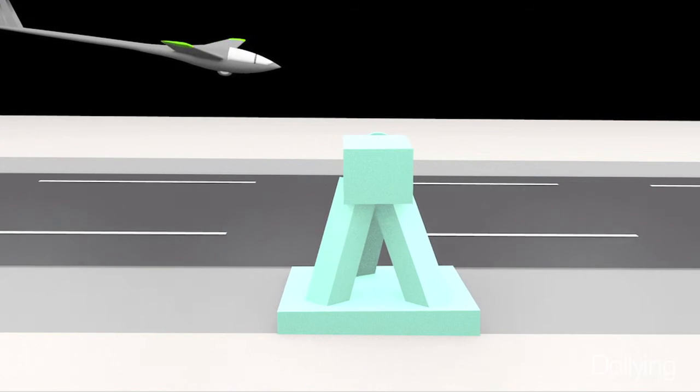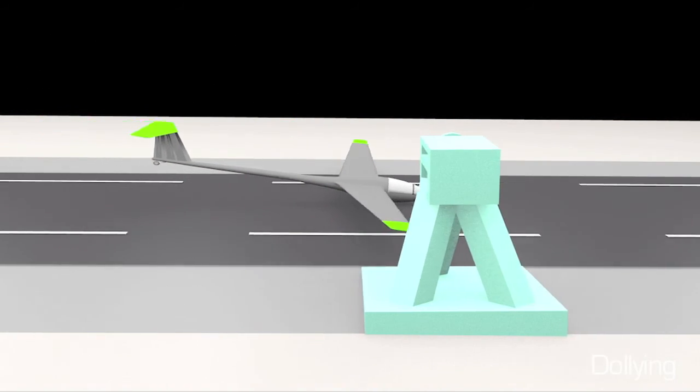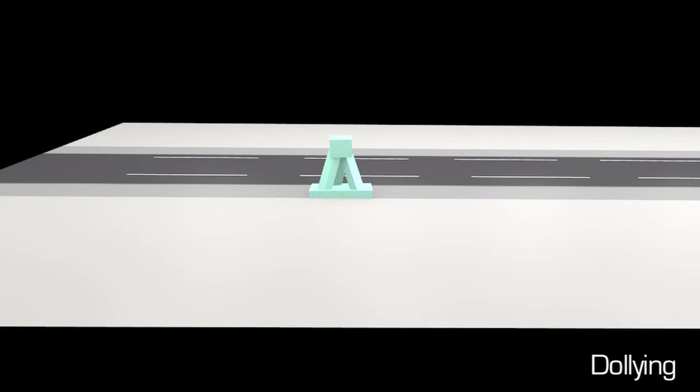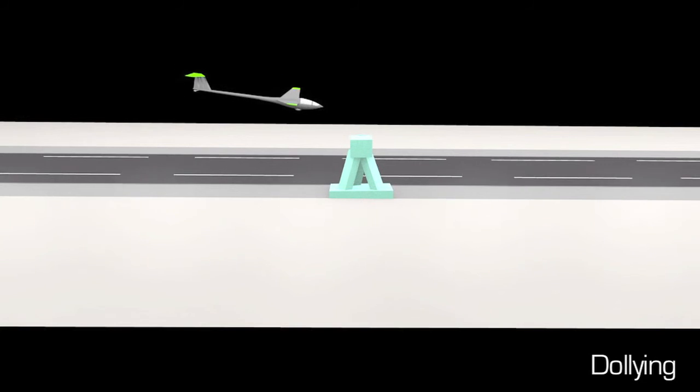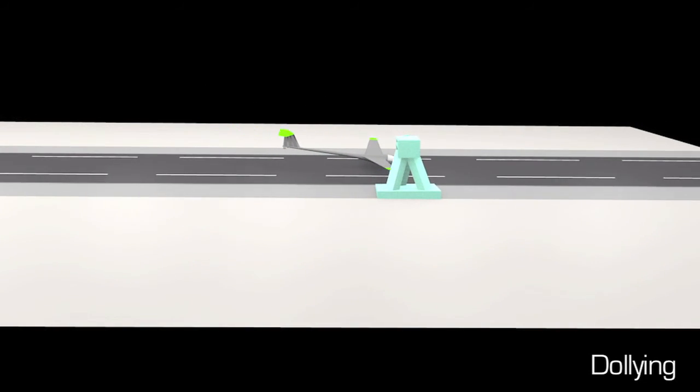With a dolly, the camera is mounted on the dolly itself and the camera operator usually rides alongside it, operating it. In our example, our dolly is positioned at the side of the runway, ready to capture the plane as it lands. As we run the scene, we can see the dolly moving sideways alongside the plane, capturing its movement.